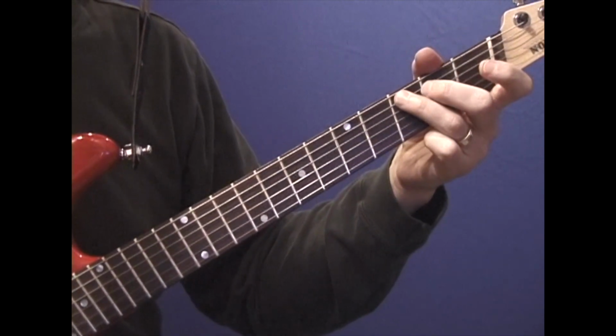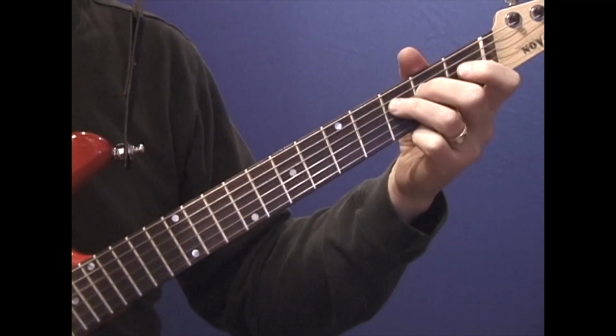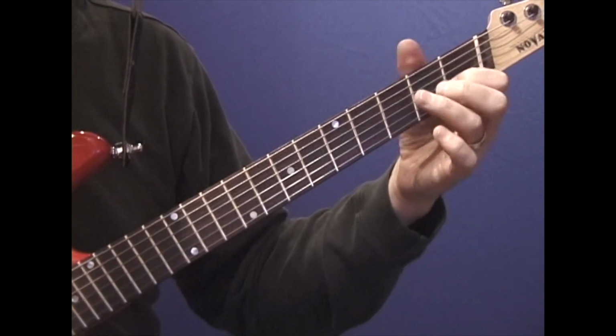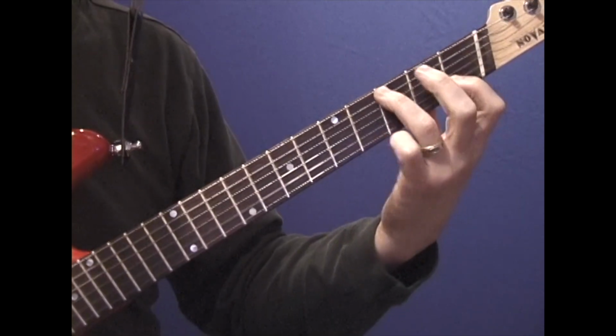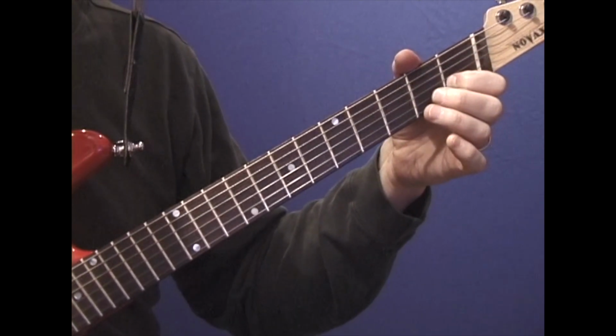Played in first position, the C major scale, C, D, E, F, G, A, B, C, spans 8 notes. 1, 2, 3, 4, 5, 6, 7, 8.